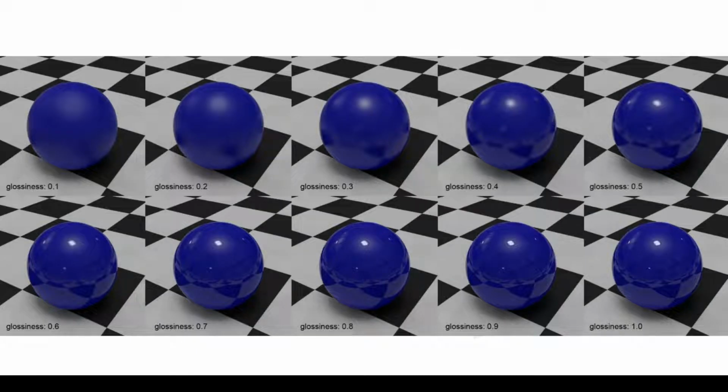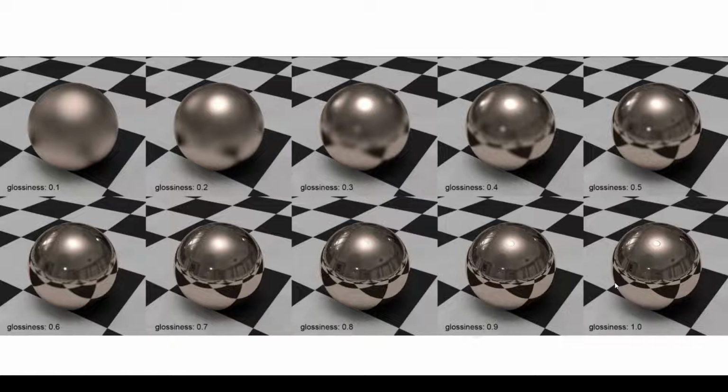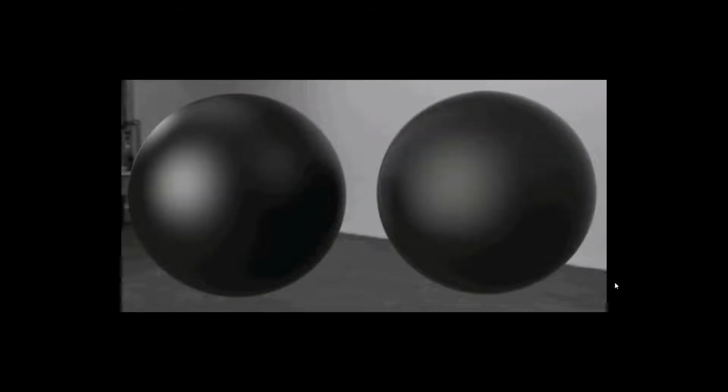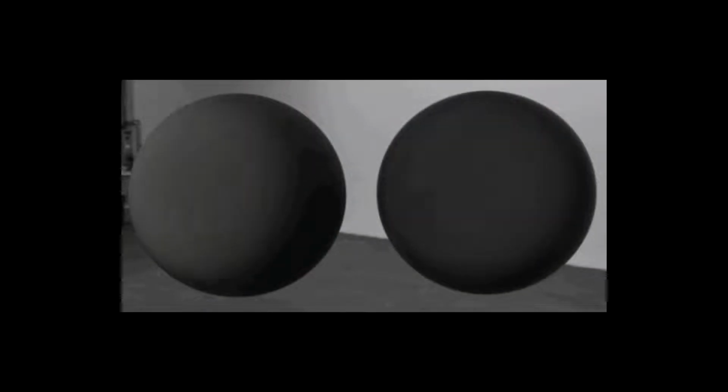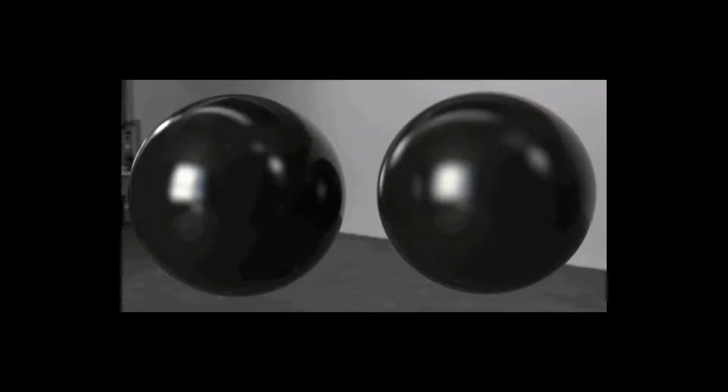And because I like showing so many examples, here's just a few more visual examples showing the difference between glossiness and roughness. So here we're increasing the glossiness from a very low value to a high value. And here it is again on a metal. Here's a shader where we're actually animating that roughness attribute, so making it more and more rough.